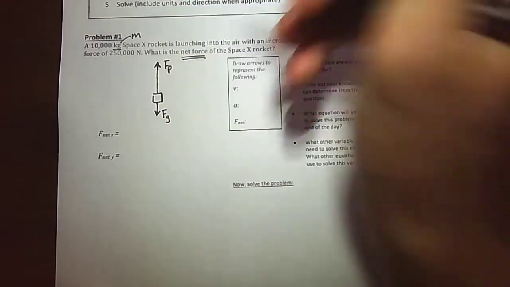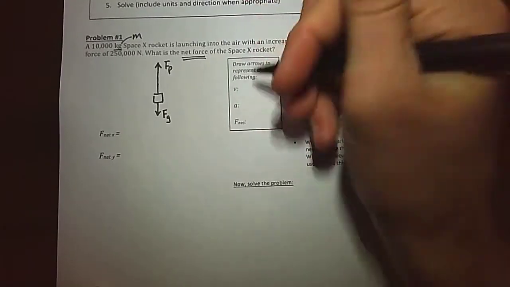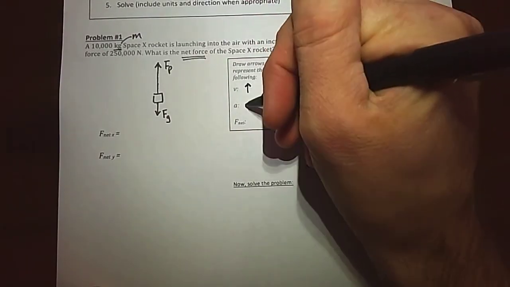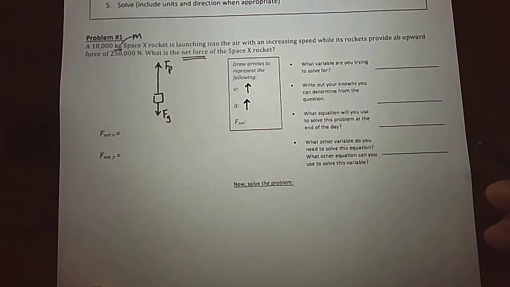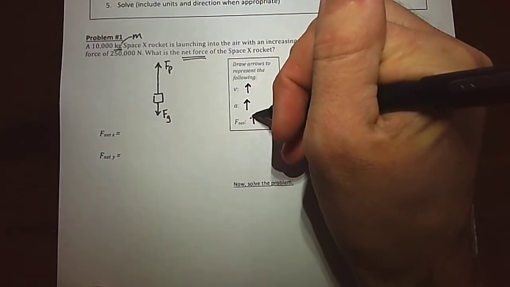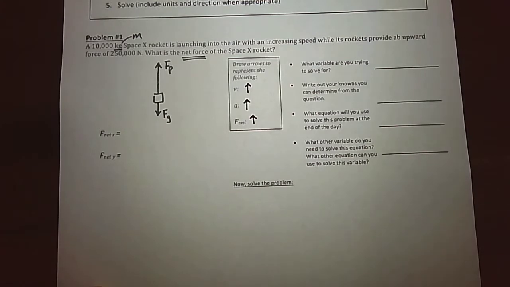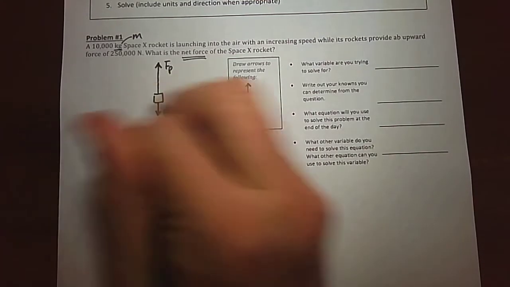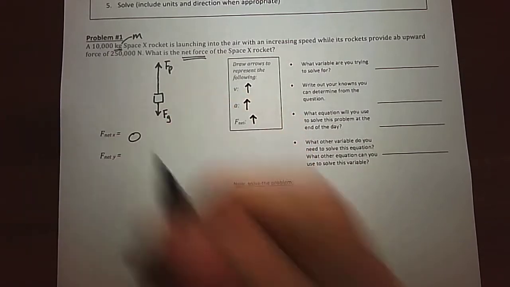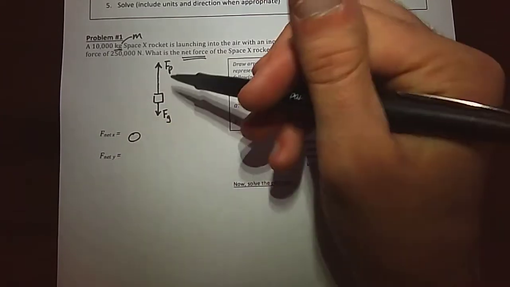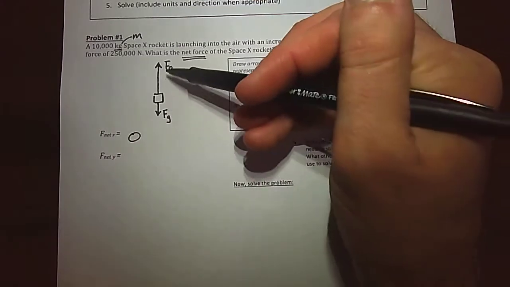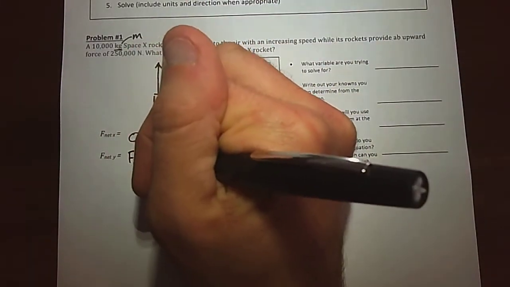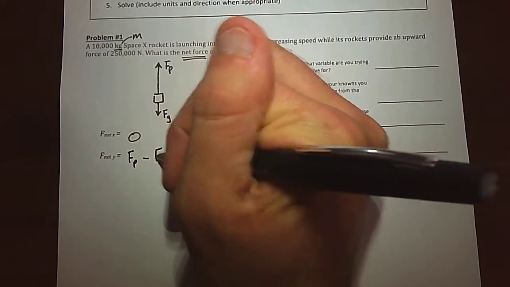All right, and I know to make this force bigger because it says that it's going at an increasing speed. So I know that it's going upwards, and that if it's increasing speed, its acceleration is going upwards, which means that its net force would also have to be going upwards. So if I'm going to write my F net x equation, there's no forces in my x direction, so just 0. But then for my F net y, it's your positive forces minus your negative forces, so upward force, my push force, minus my downward force, force of gravity.